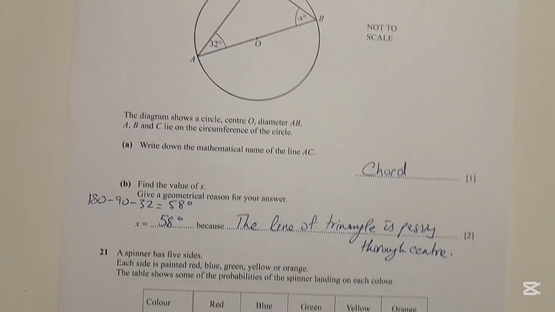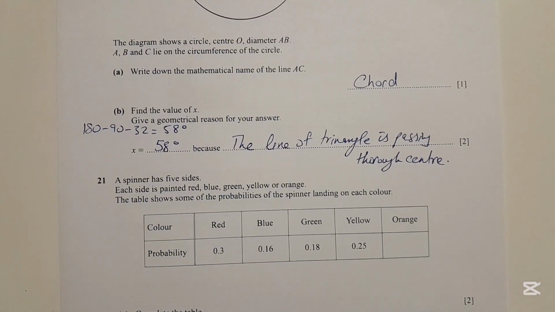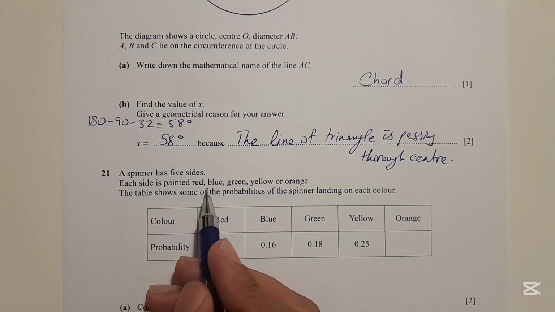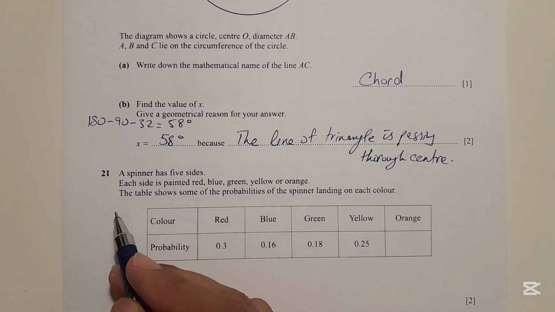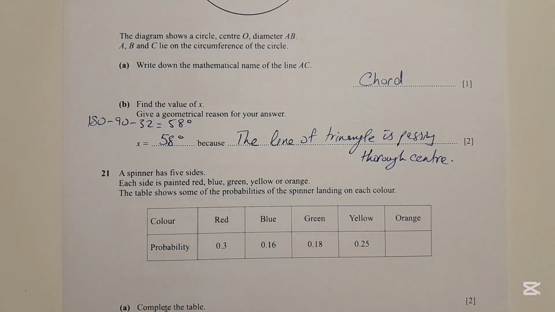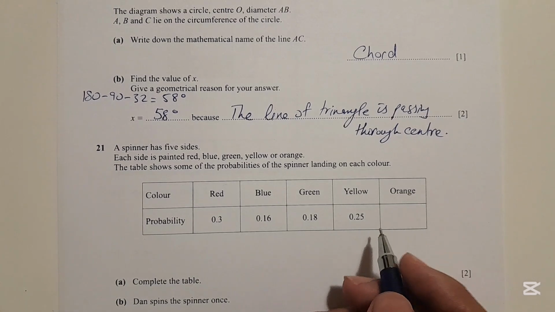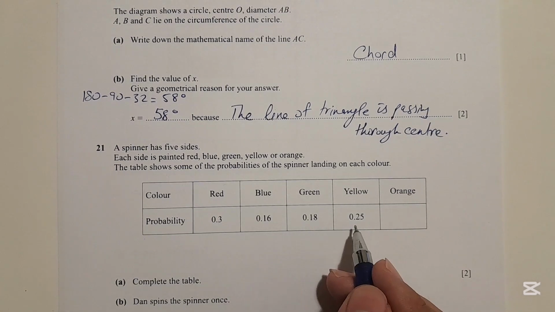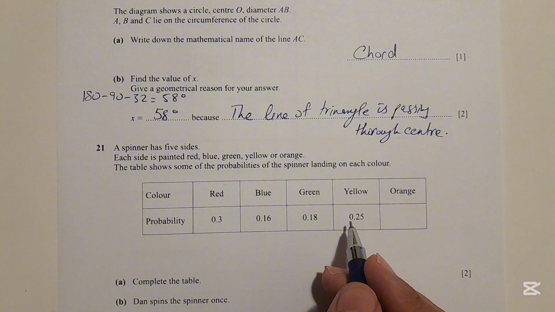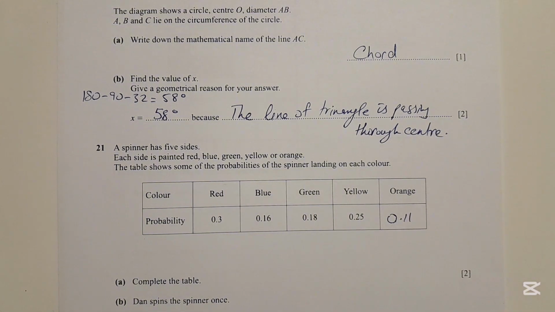Question 21 states a spinner has 5 sides. Each side is painted red, blue, green, yellow, or orange. The table shows some of the probabilities of the spinner landing on each color. So these are the probabilities, and we have to calculate the probability of the orange. Total probability is 1, so 1 minus all of these probabilities, and the answer is 0.1.